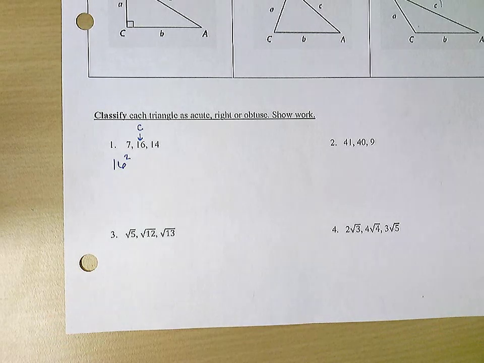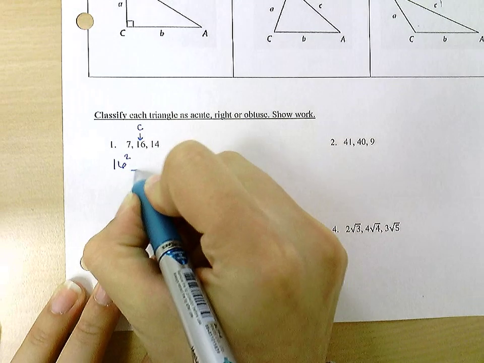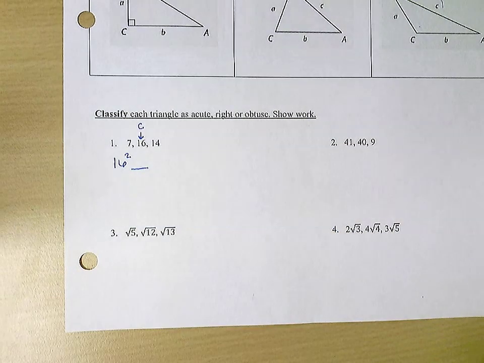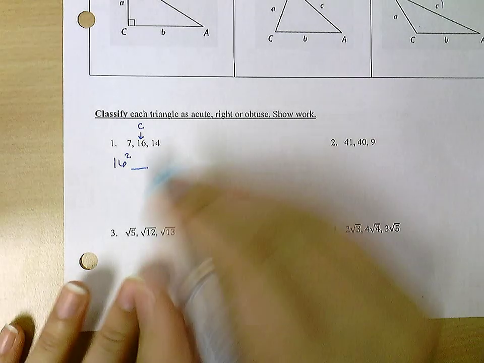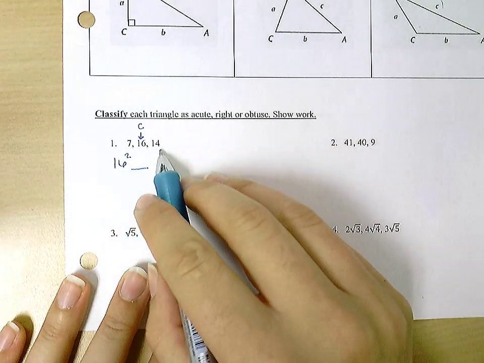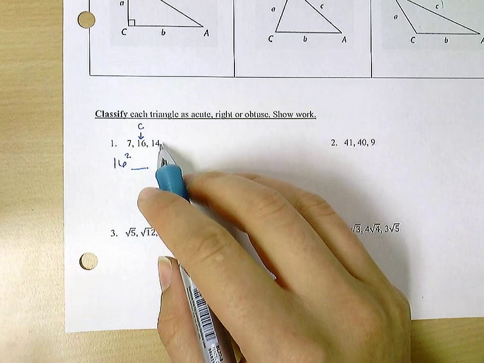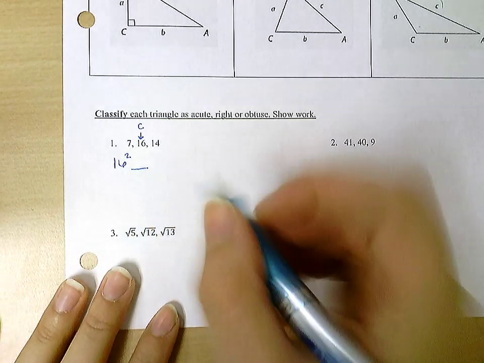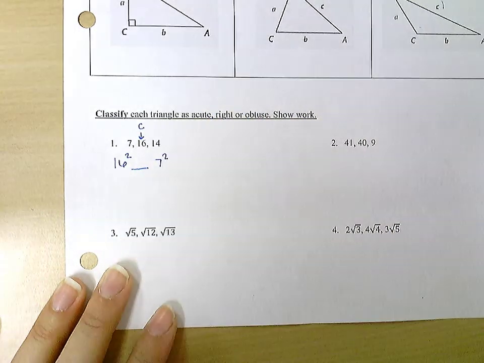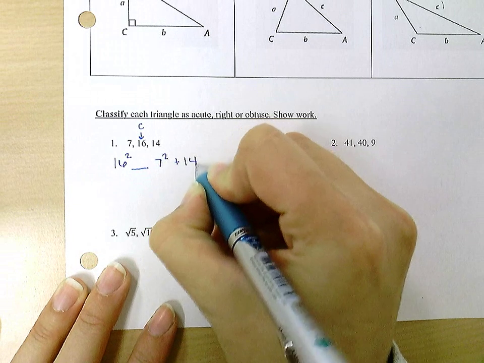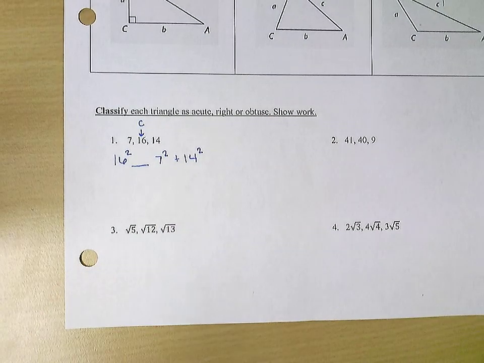Now instead of writing equal to, I want to compare these. Okay, so I'm just going to leave this blank space here because I want to compare that largest side squared to the other 2 sides squared and added together. Okay. So then I have my other 2 sides, a and b. Again, those can be interchangeable. It doesn't matter your order. So I'd have 7 squared plus 14 squared.